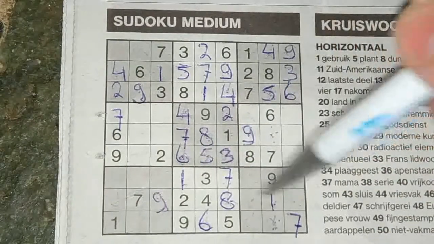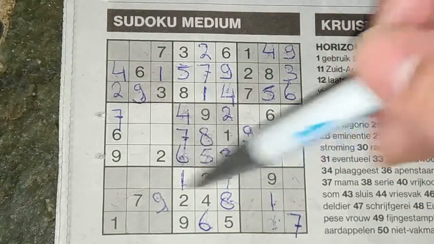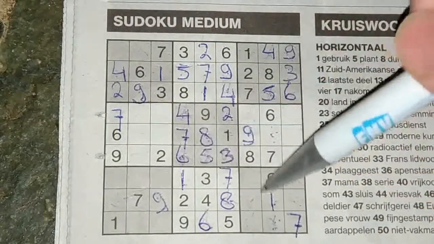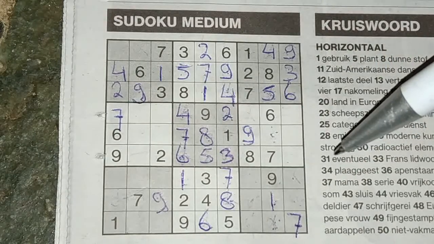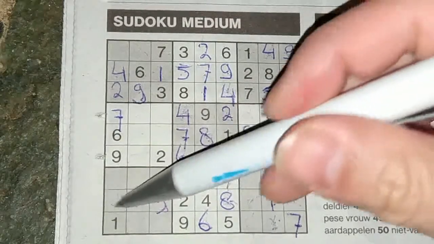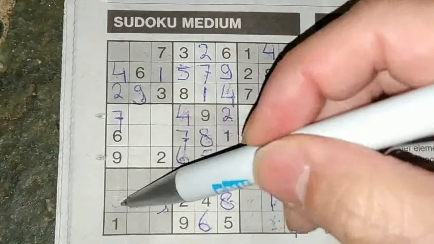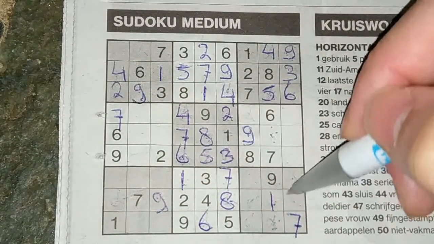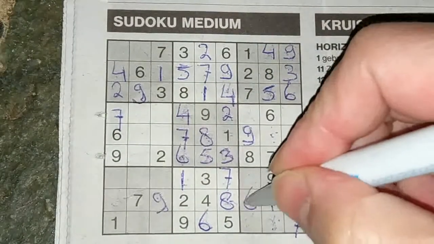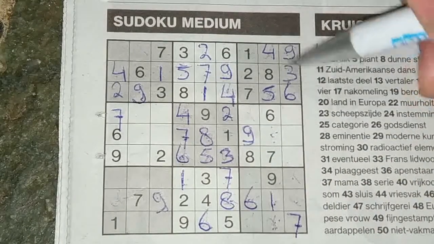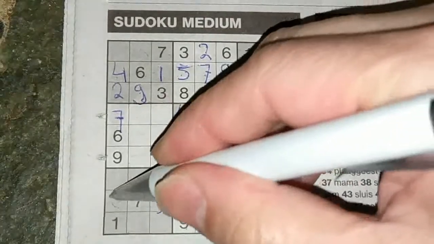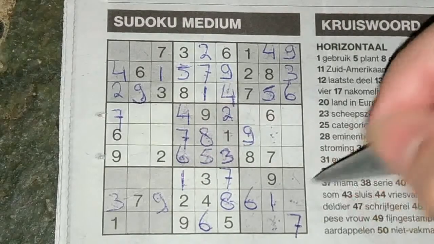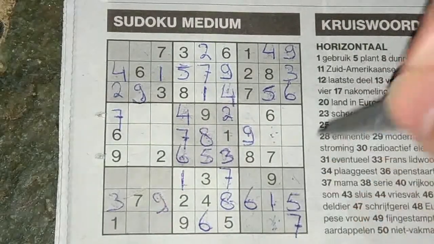3 missing numbers in this row. The numbers are 5, 6, and 3. I see here 6, so no 6 there. I see here 6, so no 6 there. 6 should be here. The 3, I see here 3, so no 3 there. 3 should be here. And one digit left for the number 5.